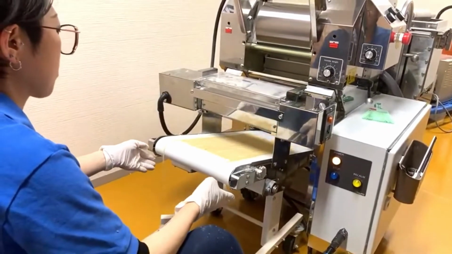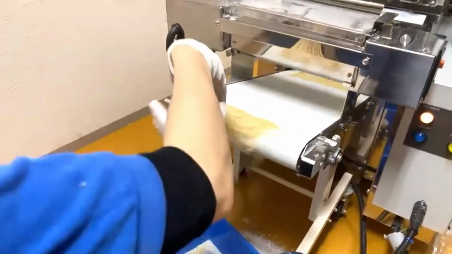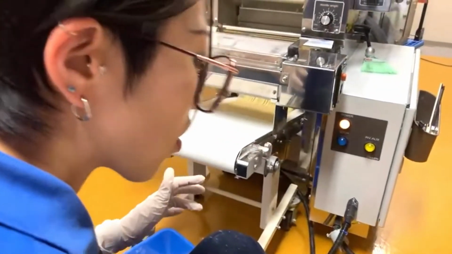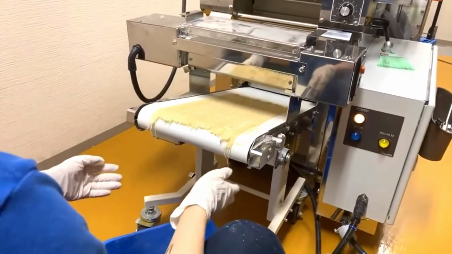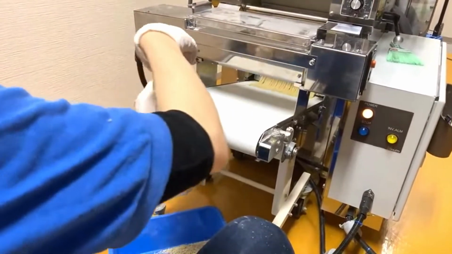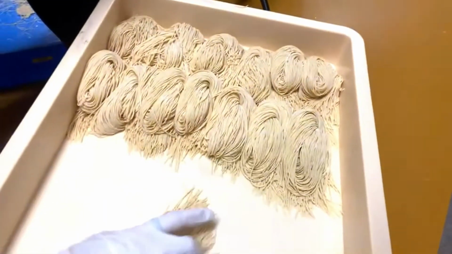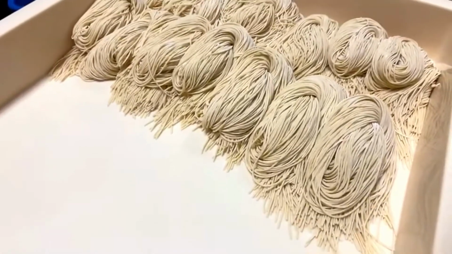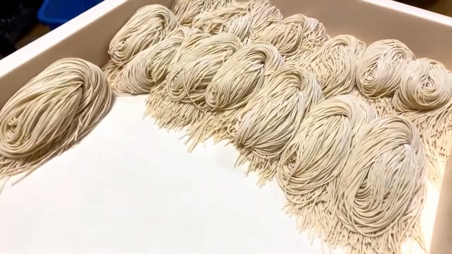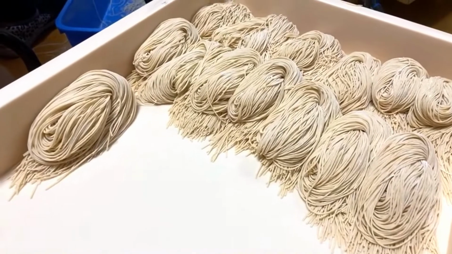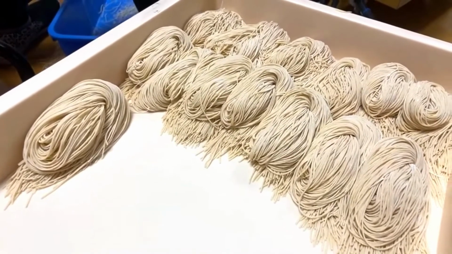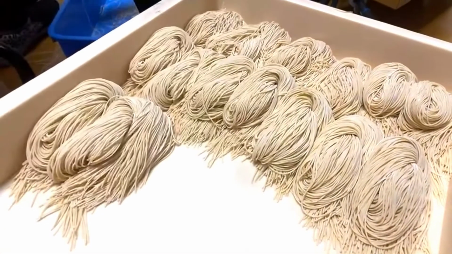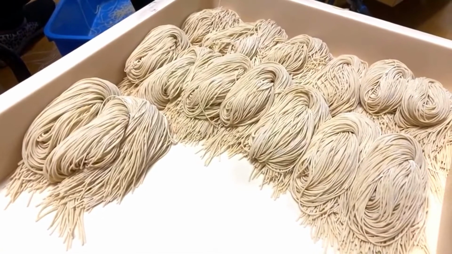There's a margin of error, but it's usually plus or minus 5 grams or so. For example, if you set your serving size to 130 grams, you should get between 125 and 135 grams for each portion of noodles that you make. So it's pretty precise.